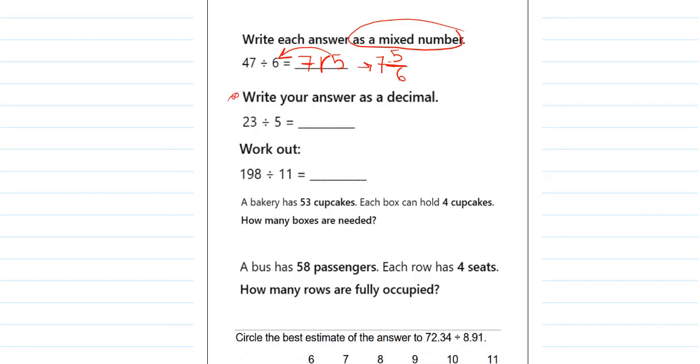Don't forget. In the second question, write your answer as a decimal. First you have to solve the problem with a remainder, then write the mixed number, then convert the fraction into a decimal. How many 5s in 23? You will find the answer is 4 and the remainder is 3, because if you count by 5: 5, 10, 15, 20. Take the remainder over the divisor. It will be 4 and 3 over 5.